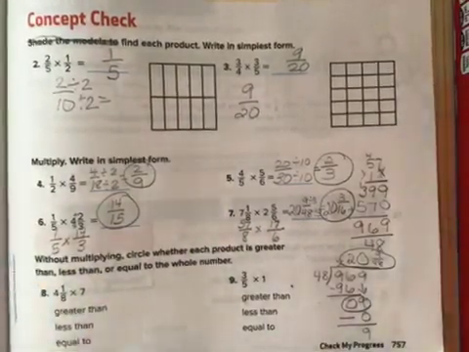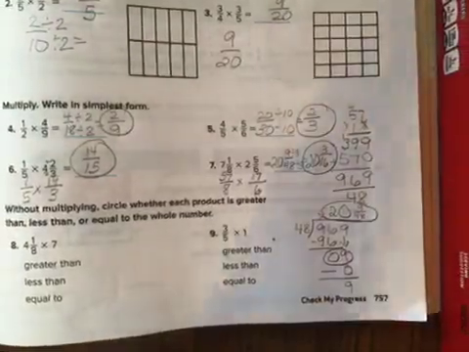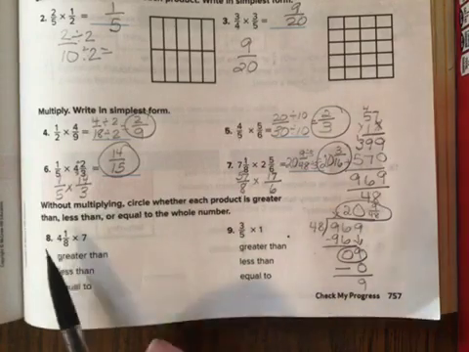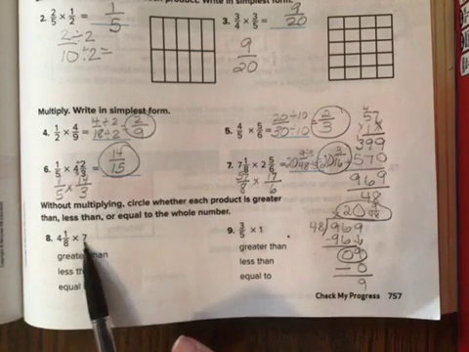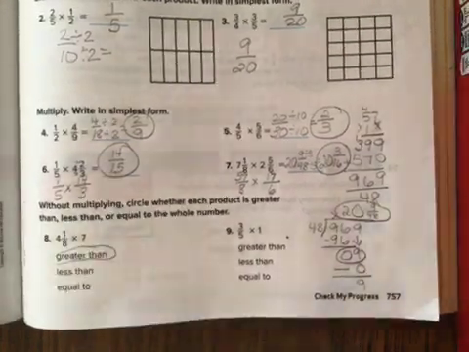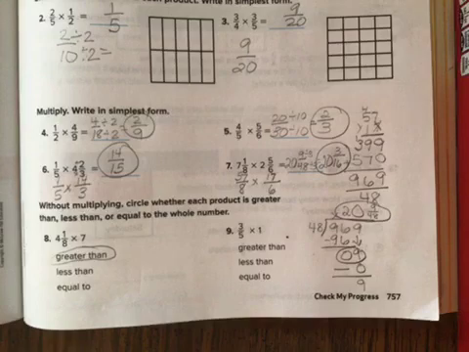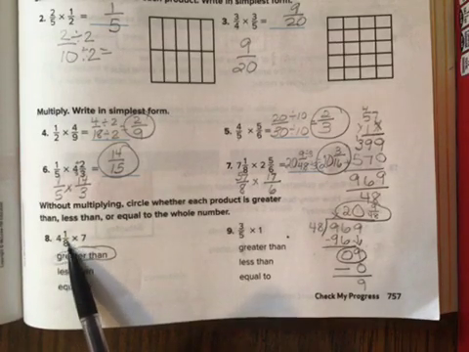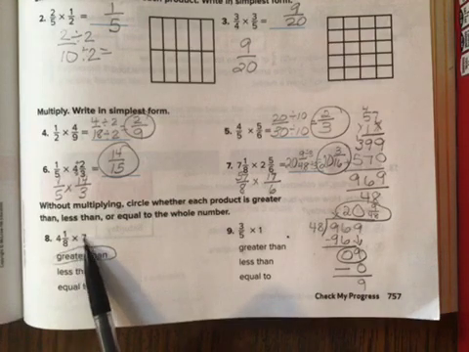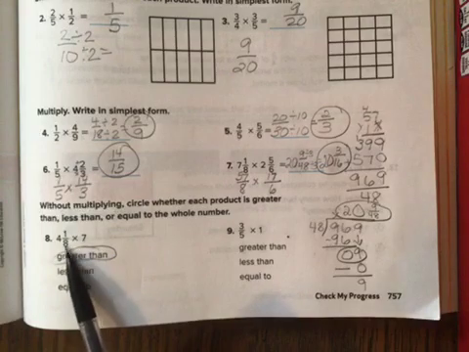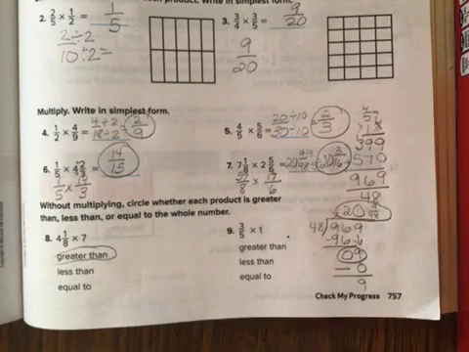Let's look at number 8 together, boys and girls. Number 8, take a look at it with me. Number 8, it's a number times an amount that's greater than 1. Because it's greater than 1, I know the product is going to be greater than the number. This is like your grandma says she's going to give you 4 1/8 cookies. And she does that every day for a whole week. You're going to have more cookies than just 4 1/8.